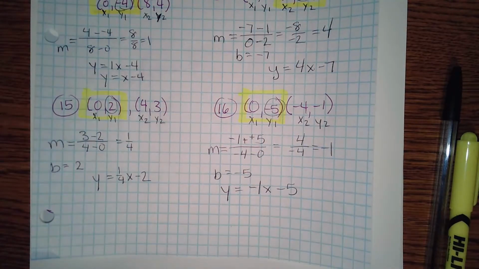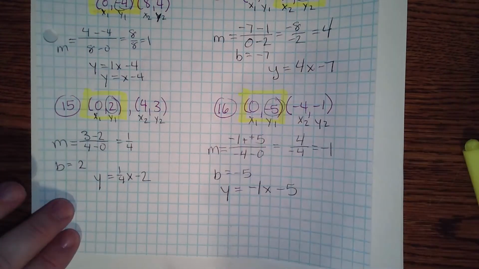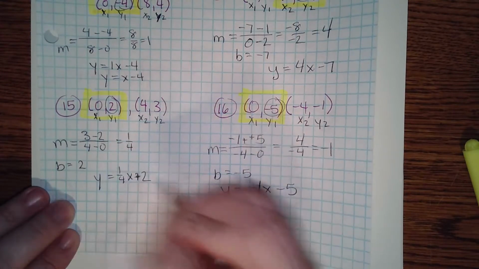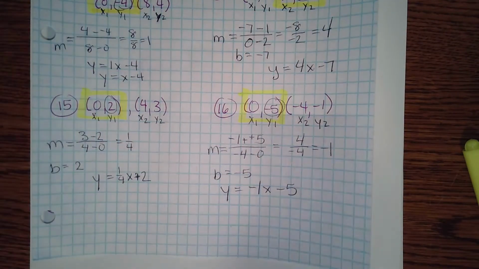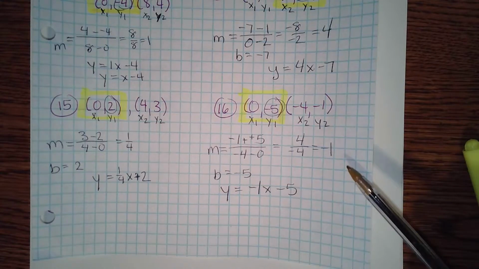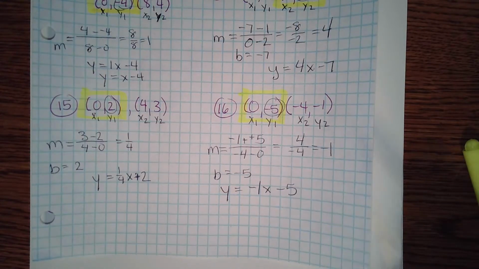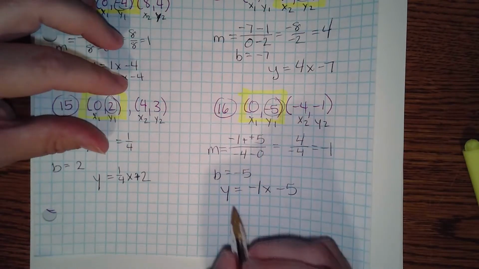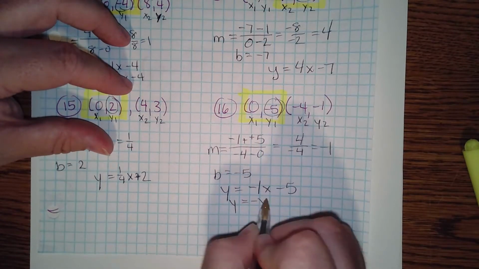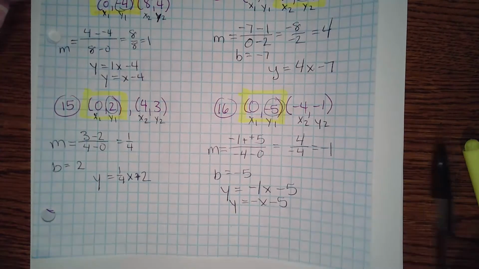Okay, so does your 15 and 16 look like mine? Let's hope. Your slope for the first one is a fourth. So y equals 1/4 x, and remember, whatever is in the back, that right there should be a +2. Apologies about that. My ink pen must not have hit that mark right. Over here, same thing. We have slope being -1 and the y-intercept being -5. So you can write it as y equals -1x minus 5 or y equals -x minus 5. Either way is a correct response.